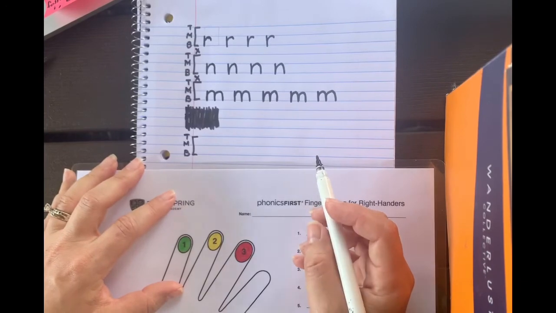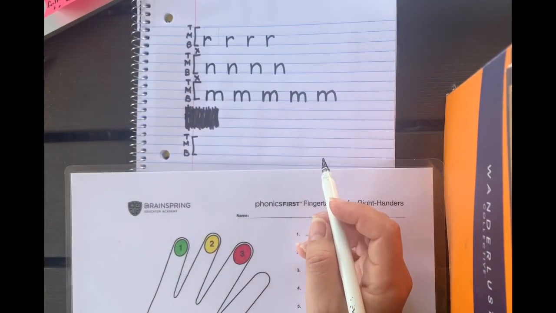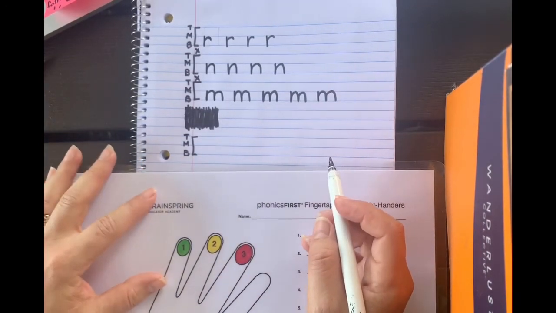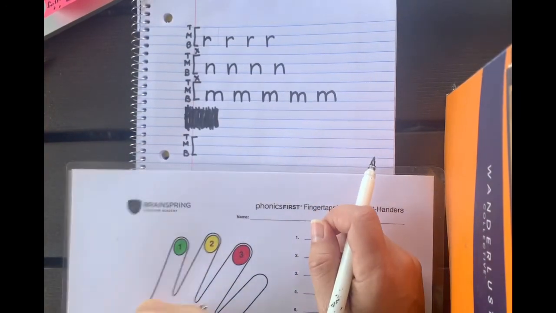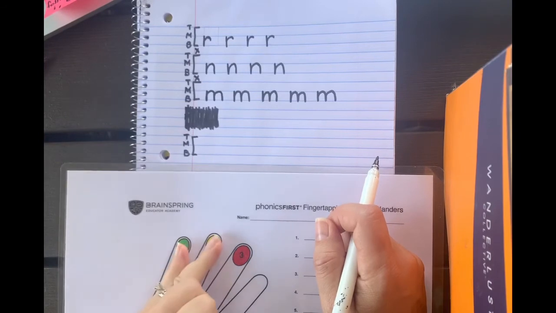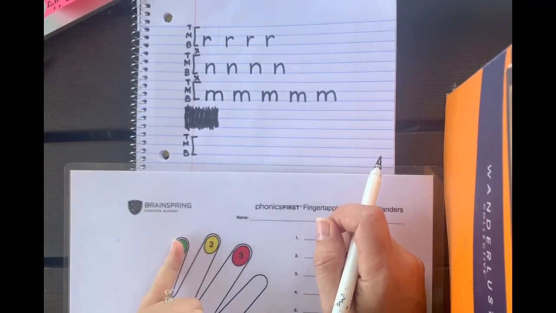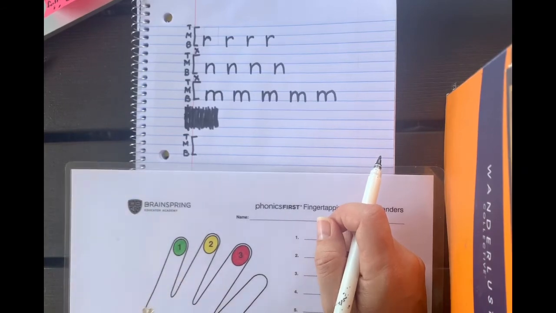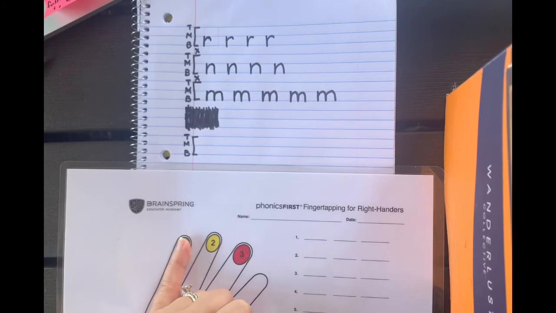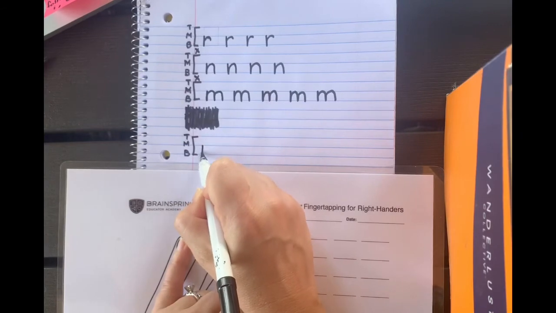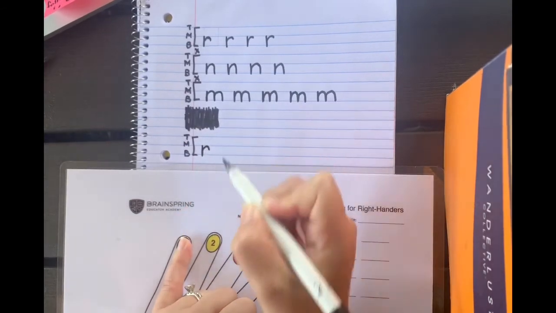The first word that we are going to write is going to be the word red. Okay, so let's pound it. Ready? Red. R-E-D. What sound do you hear at the beginning of red? Red. Rrr, like in rabbit. That's that lowercase r. So let's go ahead and write our lowercase r.